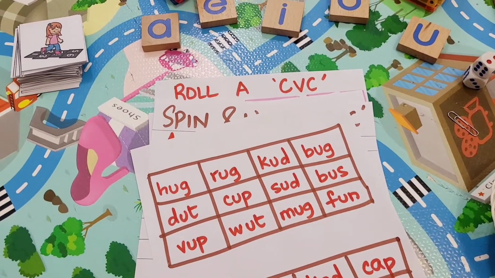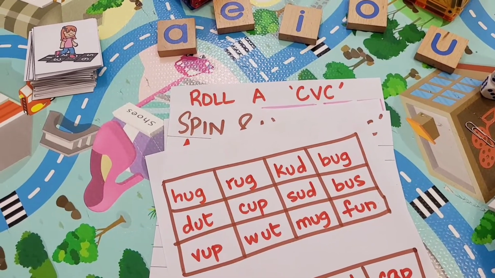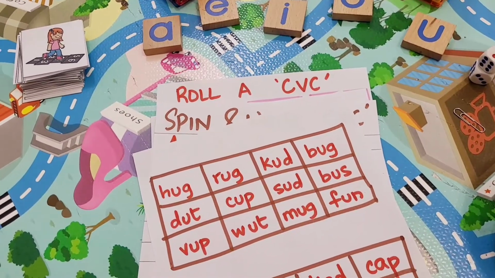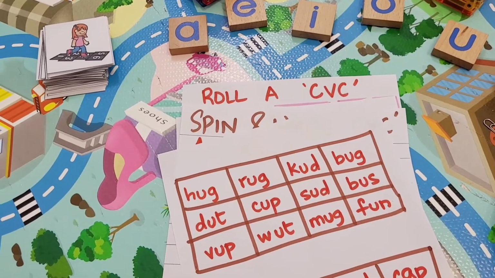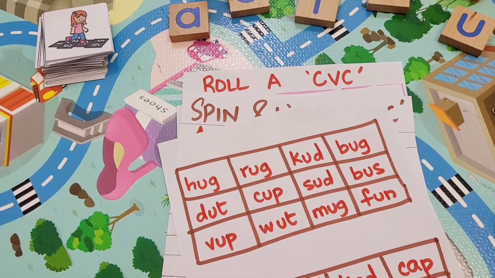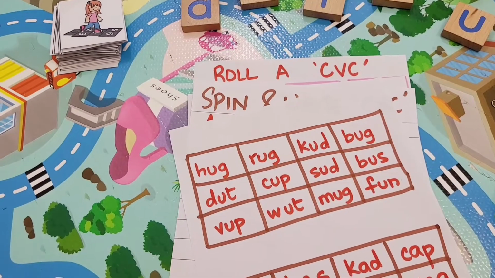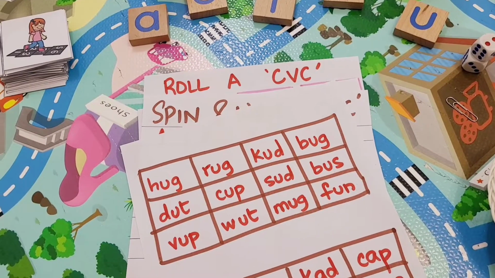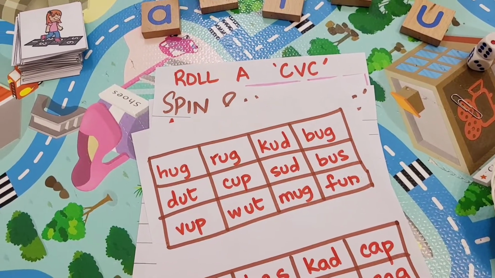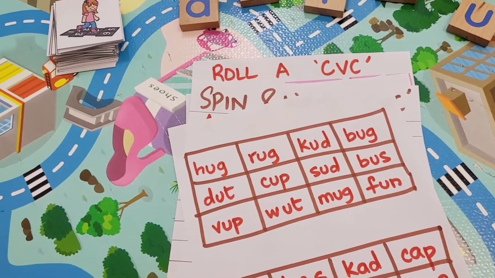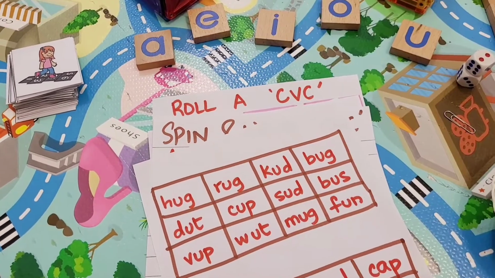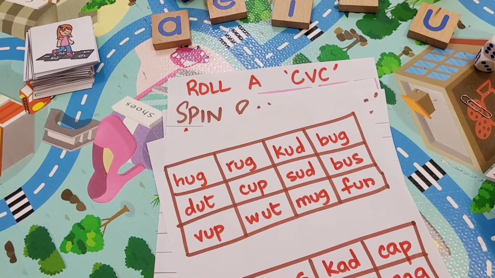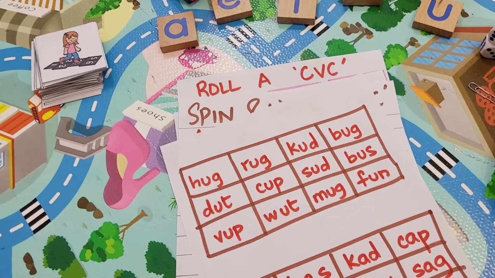Teaching CVC words is the most essential part of literacy in kindergarten. CVC words help students develop foundational decoding skills that are important for their reading success in future. So once they get the hang of CVC patterns, I like to play lots of games with them to help them practice decoding, segmenting and blending the CVC words before moving to advanced phonics. In this video, I am going to share with you some fun and engaging games to practice these CVC skills with your little learners.